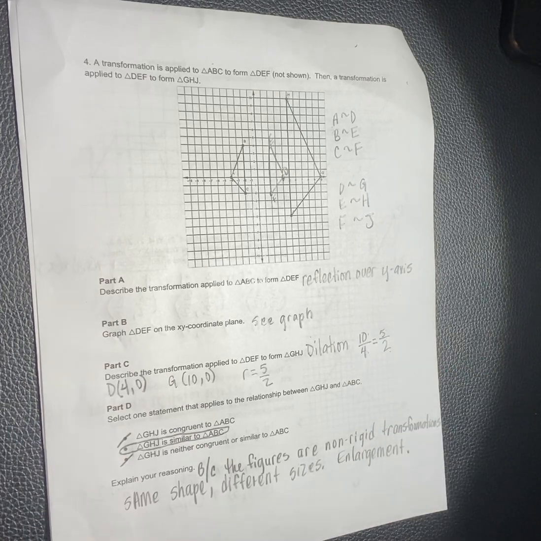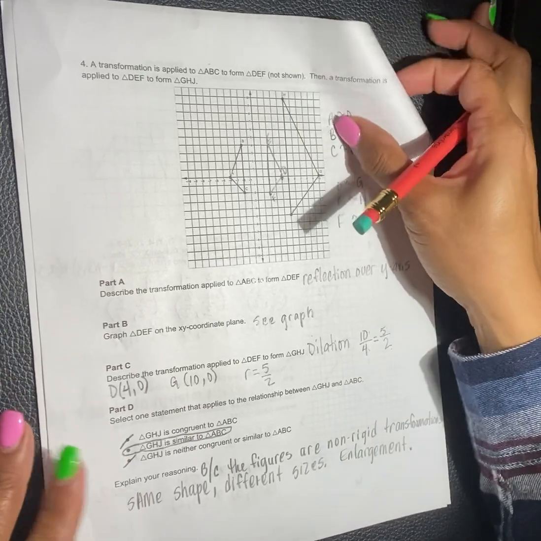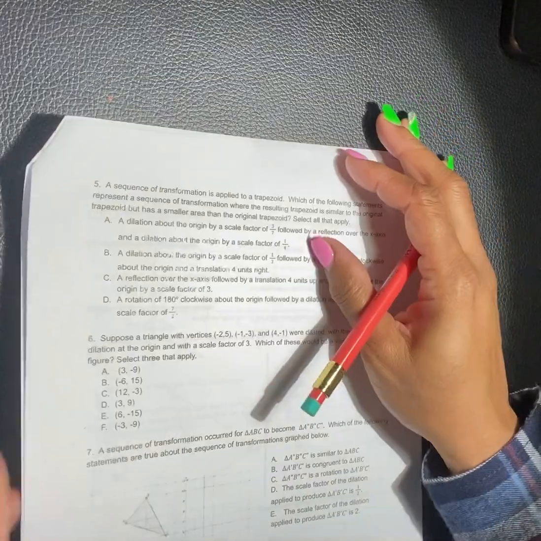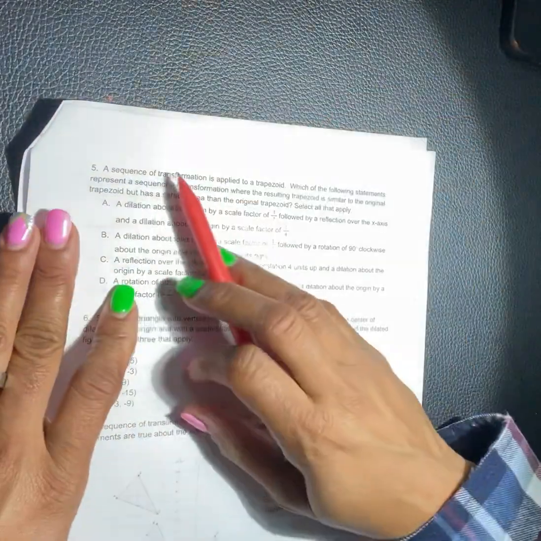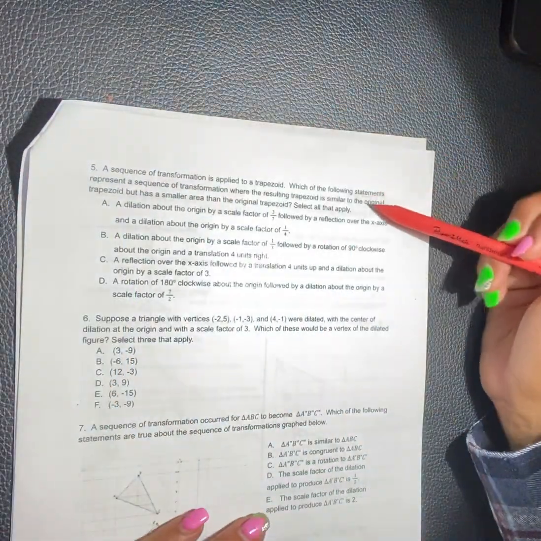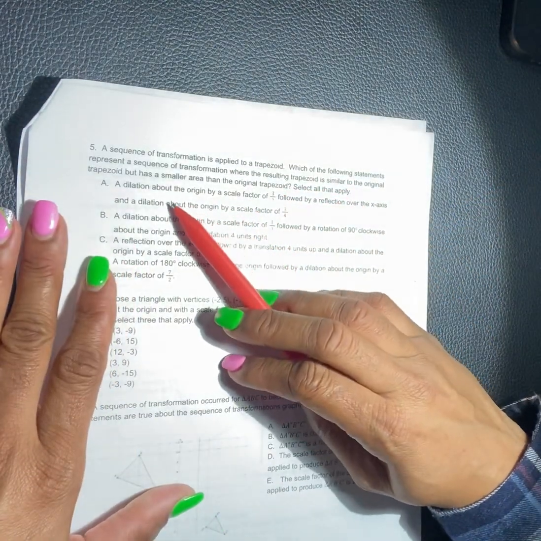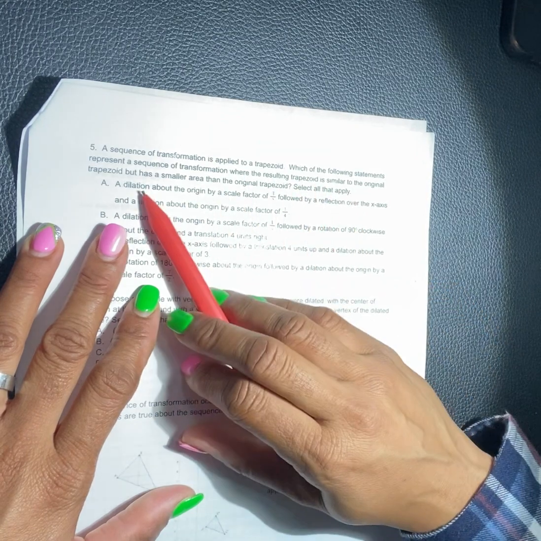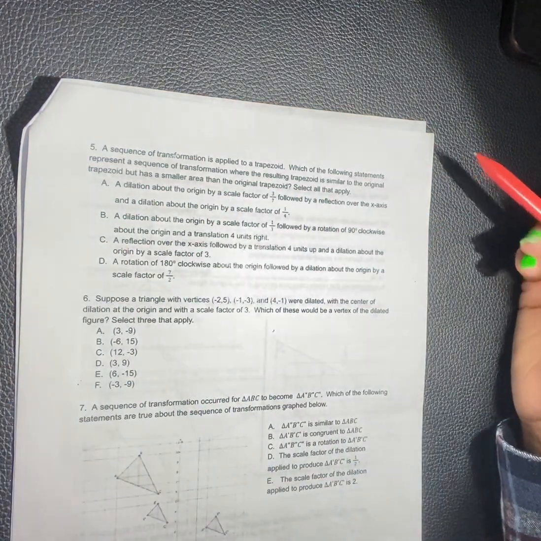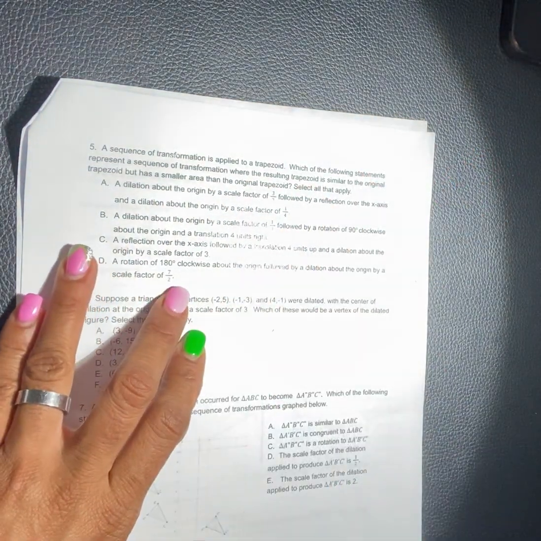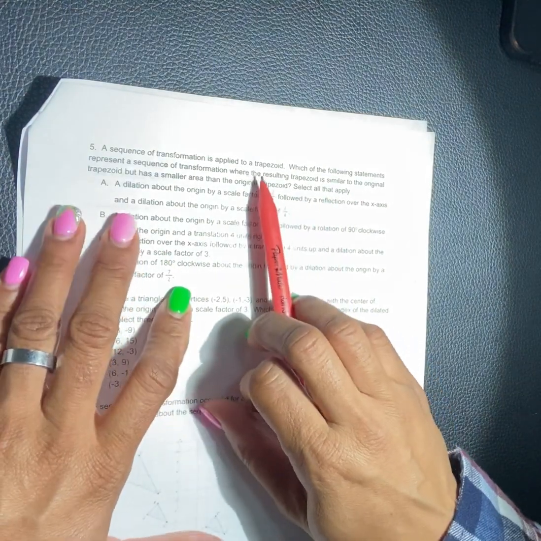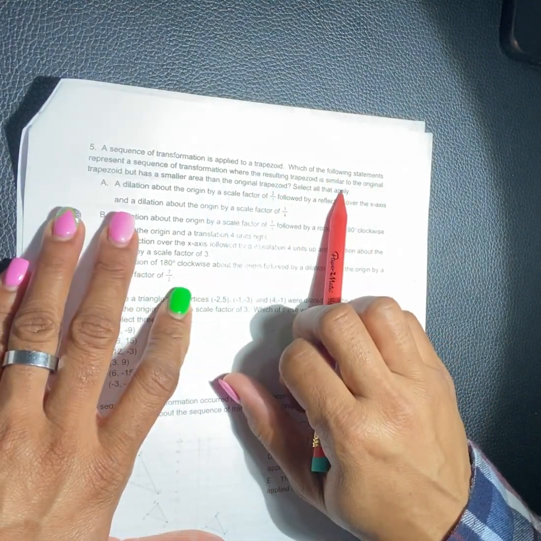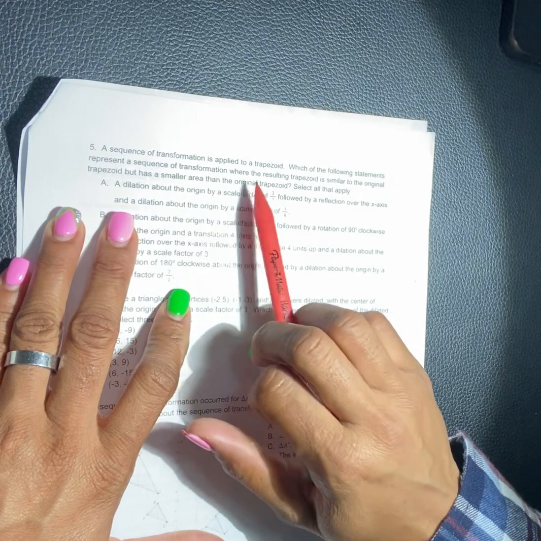Okay. All right. So let's go to number 5. Number 5 says the sequence of transformations applied to a trapezoid. Which of the following statements represent a sequence where its resulting trapezoid is similar, but has a smaller area than the original? Select all that apply. Now, first of all, it says the result is similar, but has a smaller area.